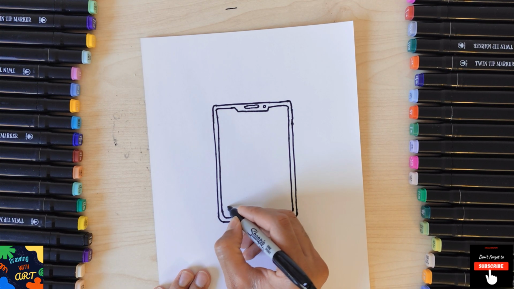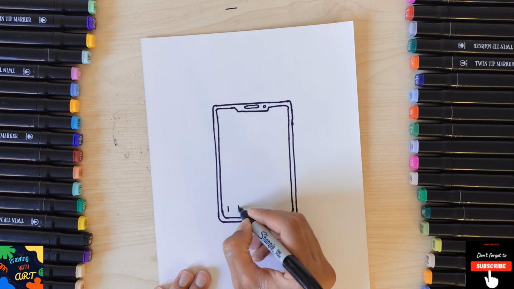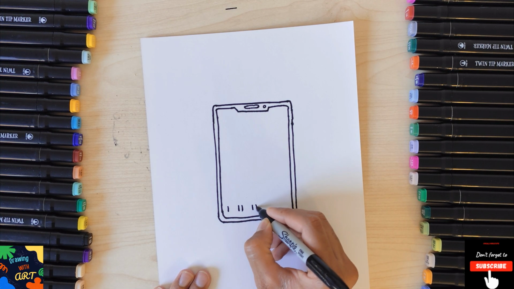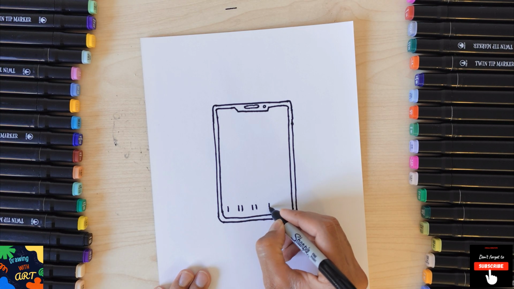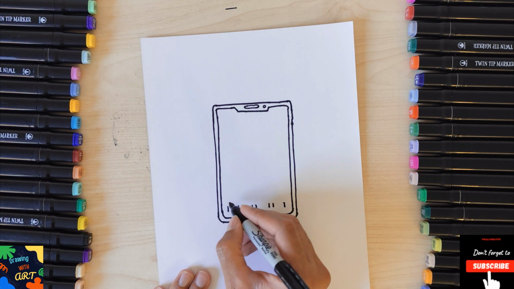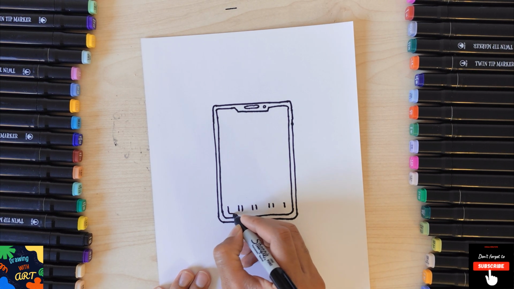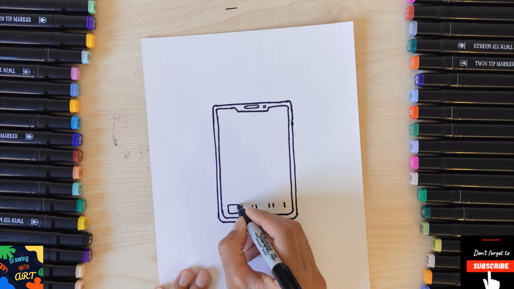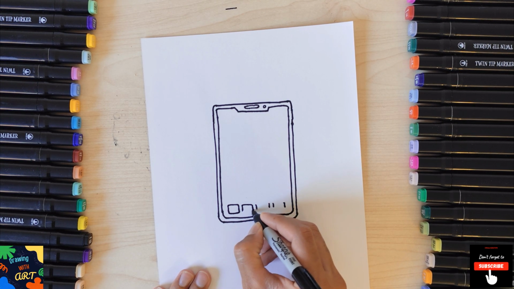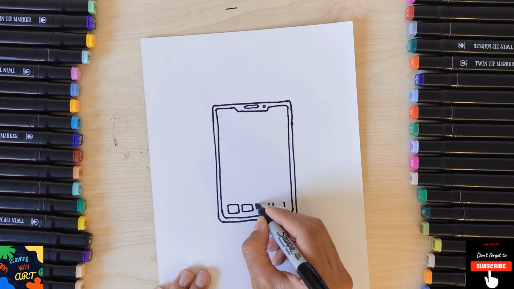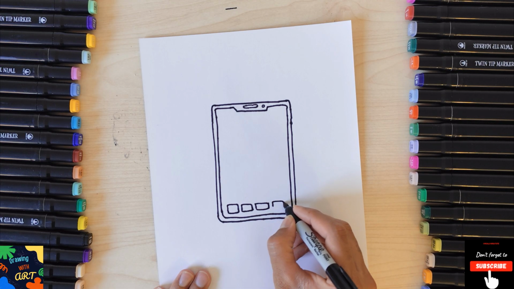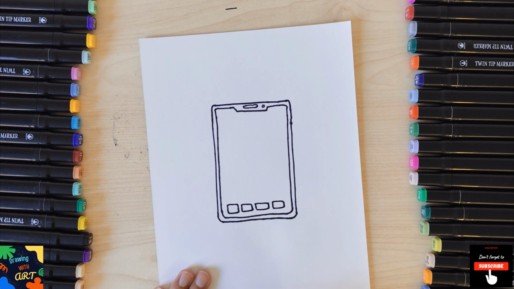For here we have to draw one box, 1, another 2, here 3, 4. Enough. So we have to make it a box, but try it a little bit. What are these? These are the applications. Okay, good. It's looking amazing.